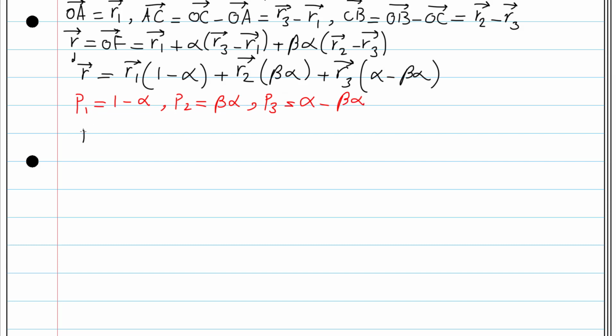Therefore, R is equal to P1 R1 plus P2 R2 plus P3 R3.